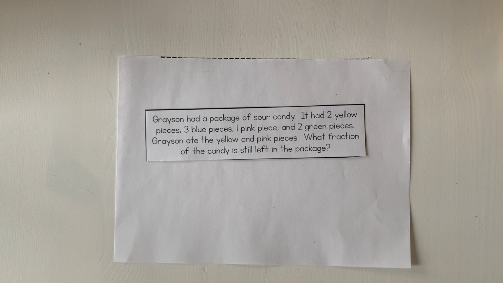So our word problem says Grayson had a package of sour candy. It had 2 yellow pieces, 3 blue pieces, 1 pink piece, and 2 green pieces. Grayson ate the yellow and pink pieces. What fraction of the candy is still left in the package?